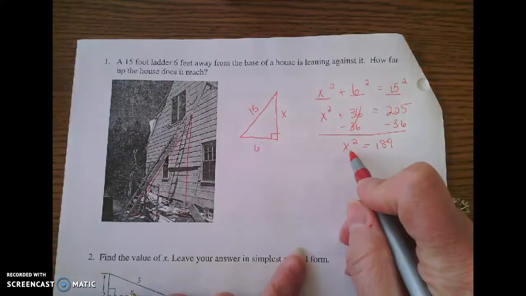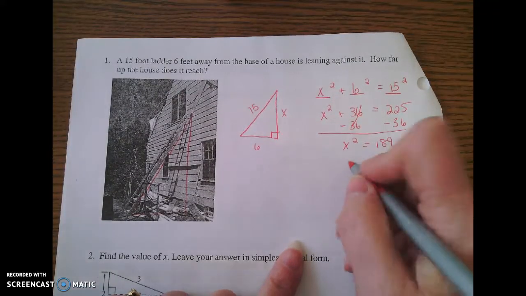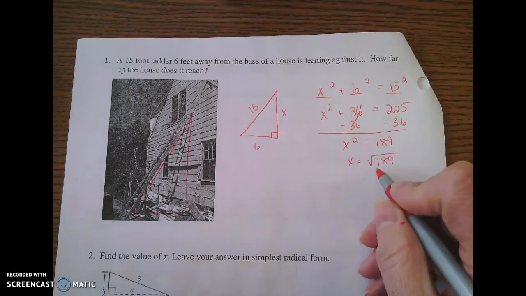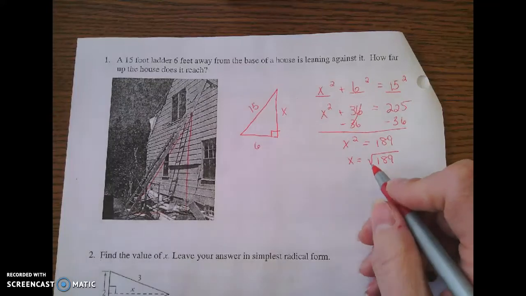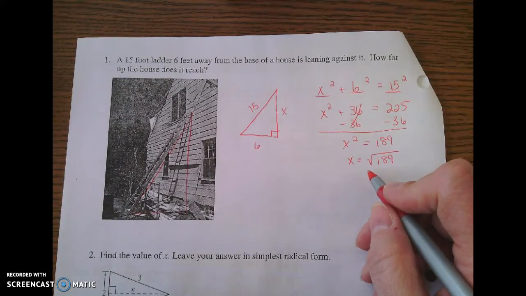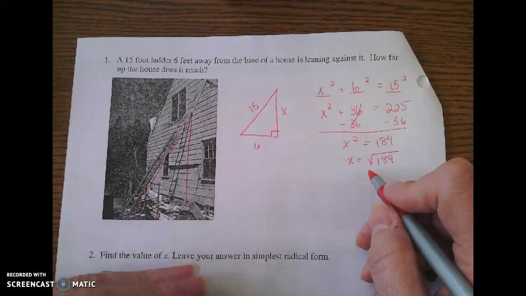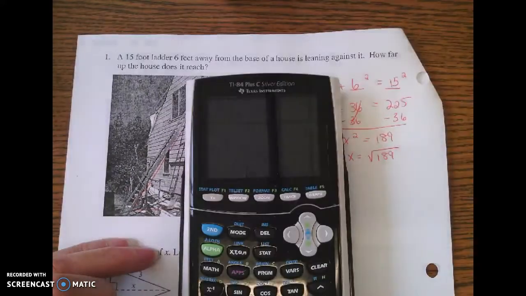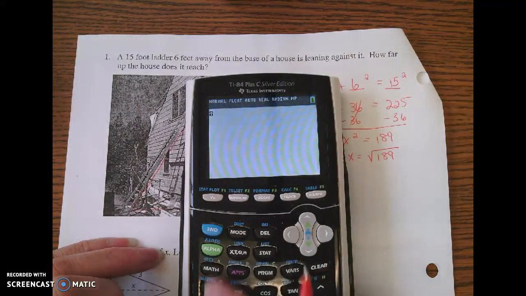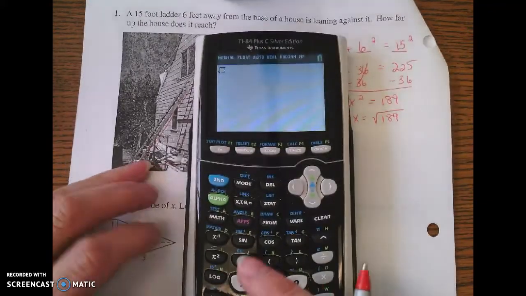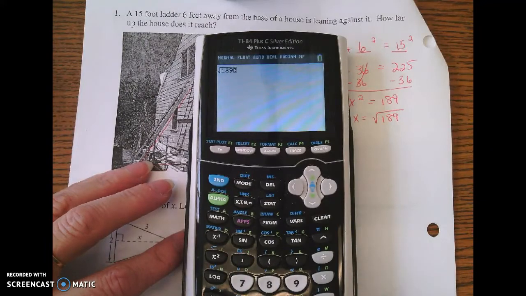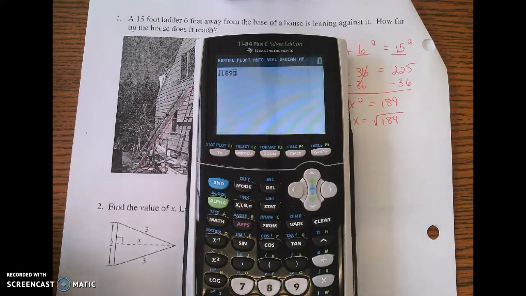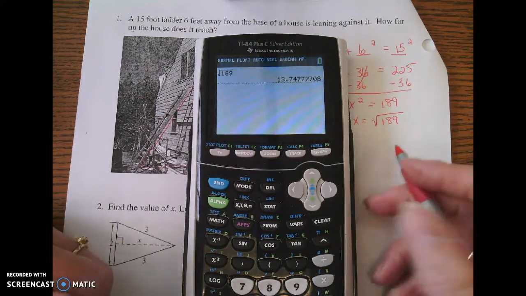Now to solve for x, you have to undo squaring. And the opposite of squaring something is to take a square root. Now every time you take the square root of a number, there's actually 2 answers, a positive number and a negative number. But since we're measuring for height, we don't want the negative answer. Now if you type this into your calculator, so second square root and 189, remember, just be aware of where your cursor is. I'm done typing, so it doesn't matter. So it is this decimal.